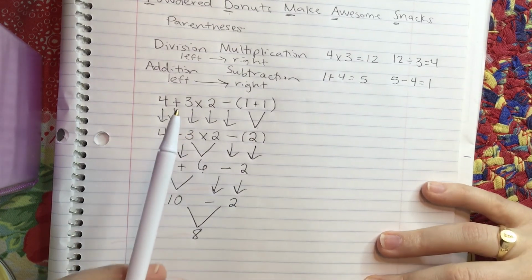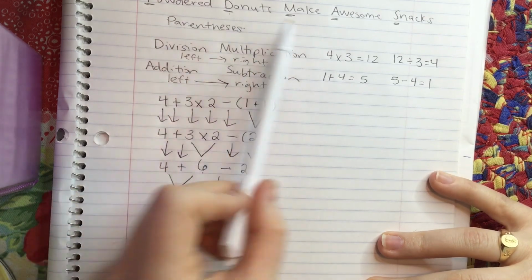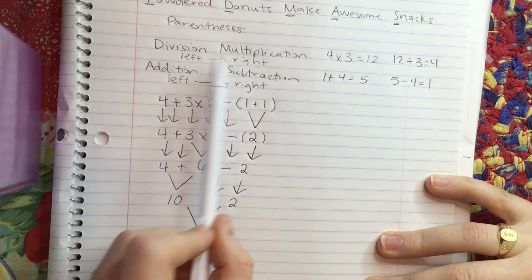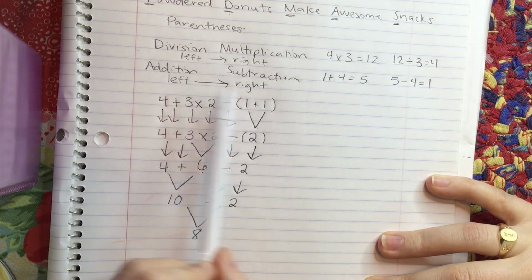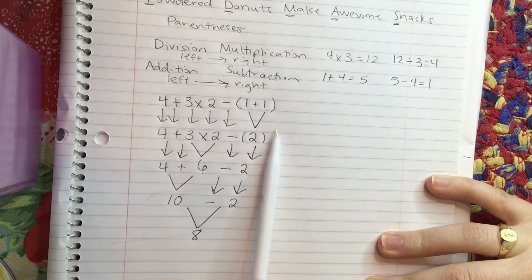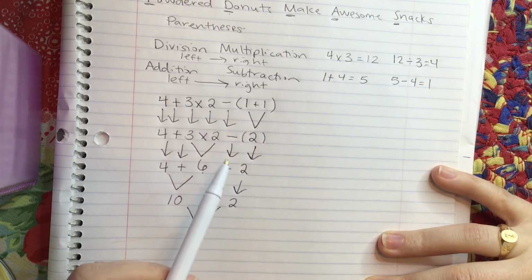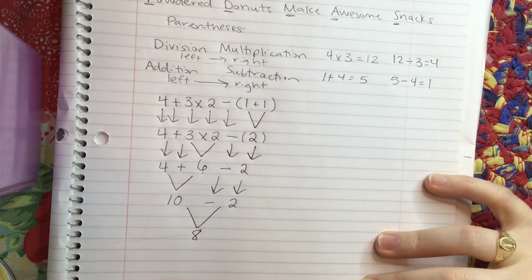So the key for your order of operations is to make sure you remember your order. Powdered Donuts Make Awesome Snacks. For your parentheses, then division or multiplication, whichever one comes first, left to right, then addition and subtraction, left to right. And that's going to be able to give you your answer. So make sure you stay organized with your triangles. Bring down your arrows so that you can keep track of what you still have going on in your problem, and be meticulous in solving.